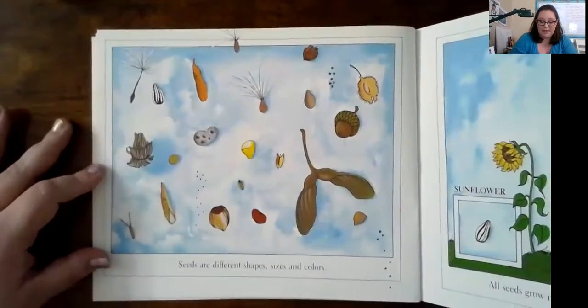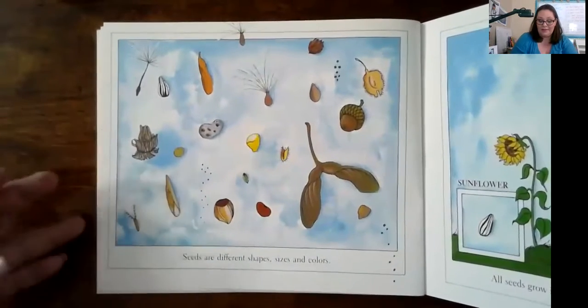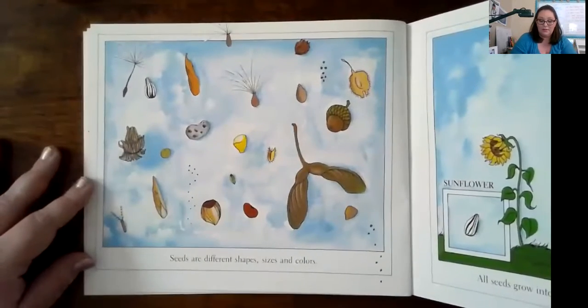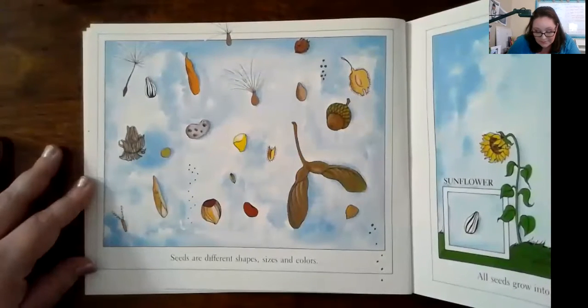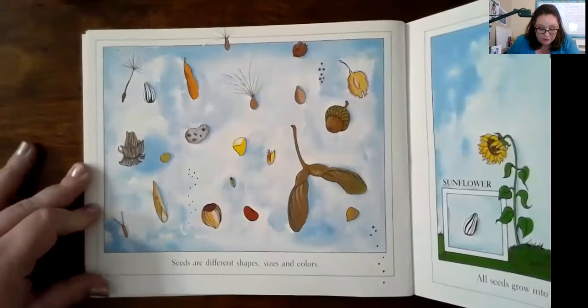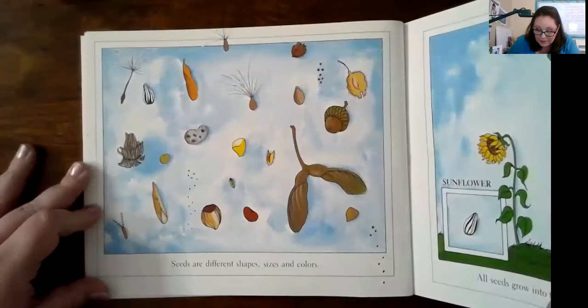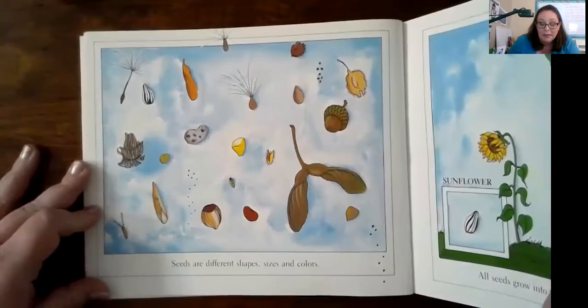Ooh, seeds are different shapes, sizes, and colors. Wow. Those sure are different, and different textures too. Some are smooth, some are bumpy, some might be crinkly.